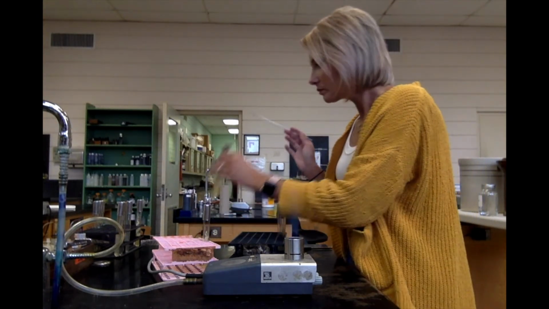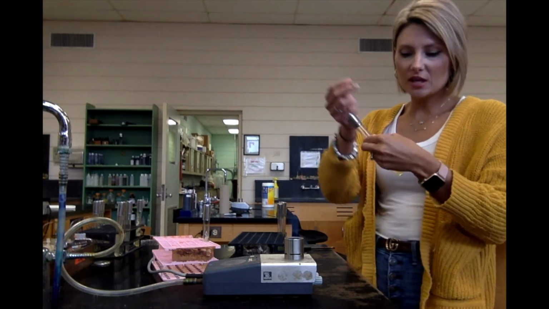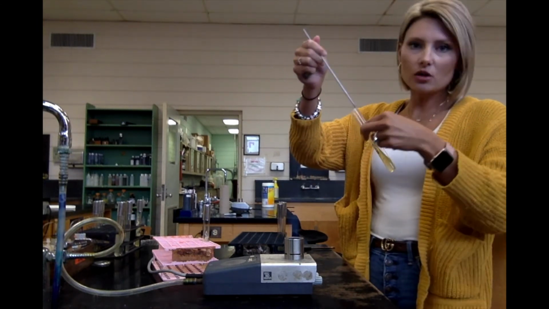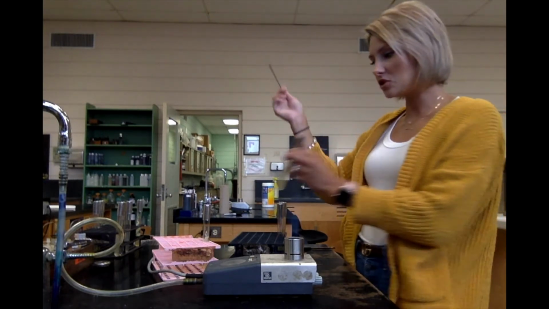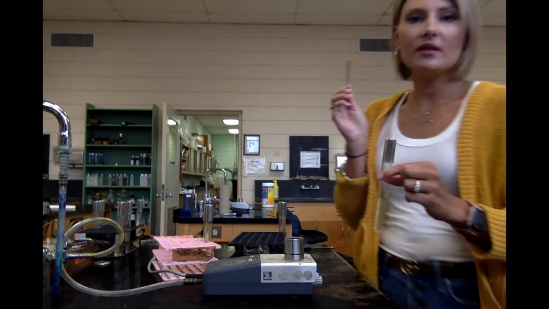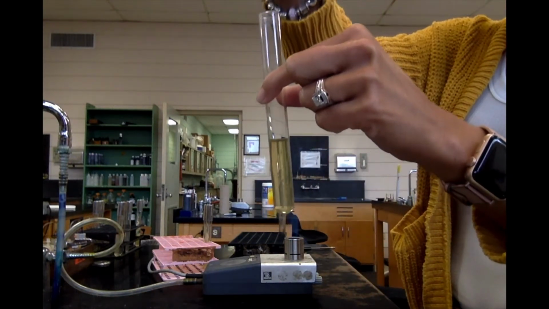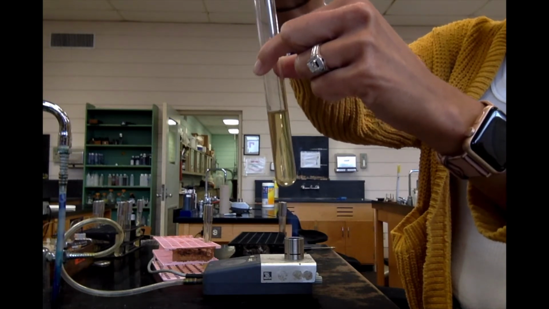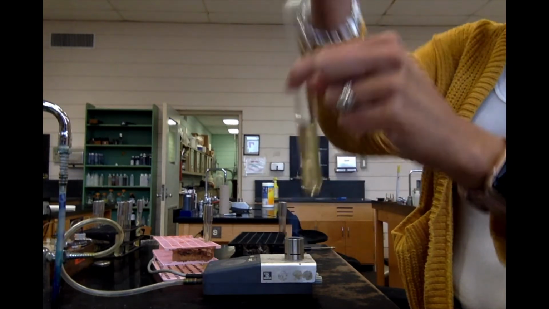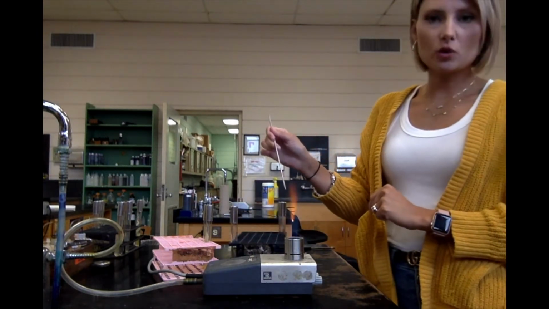So all you're going to do is take your bacteria with your flamed needle and just glide across the top. Remember, with the needle, you're not stabbing the slant. I'm just going to glide across the top, and then I'm going to stab straight down in the middle, just like you did last time. Go all the way to the bottom, and come all the way back up. And that's it. That's all you do to inoculate your SIM stab.